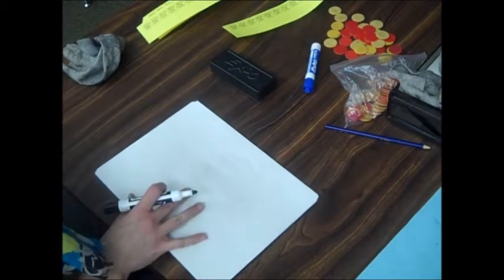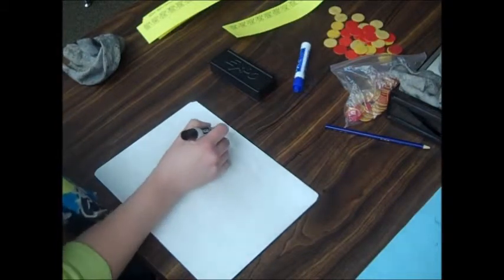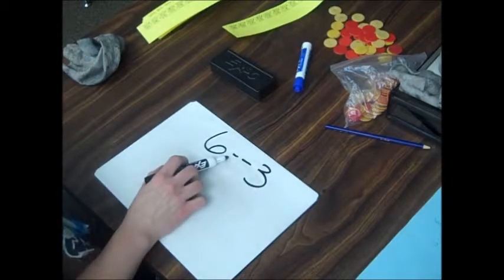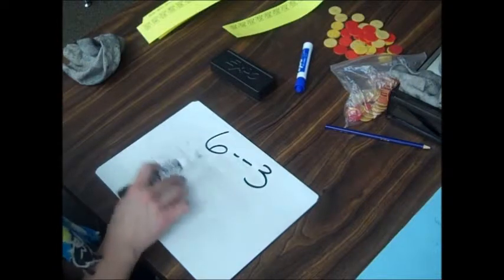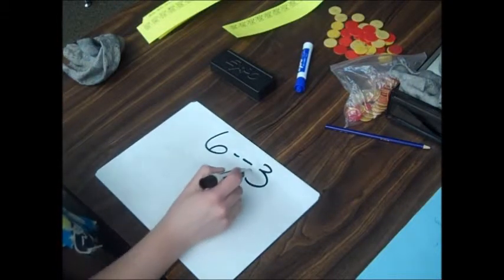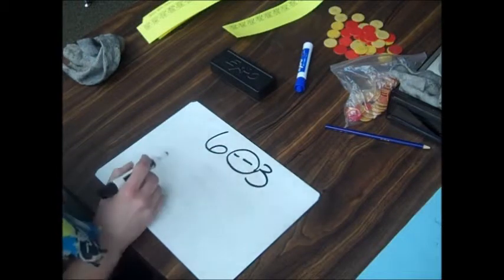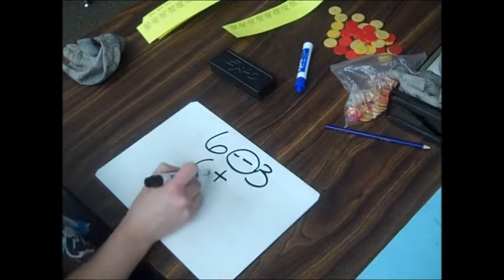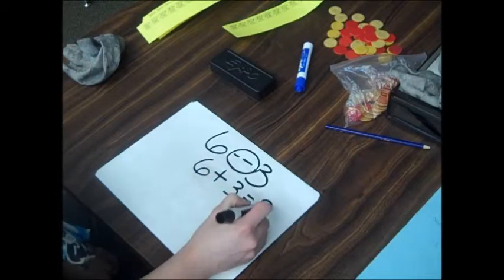When subtracting integers, there is a special type of problem called a double negative, during which we would have a subtraction sign next to a negative sign. Before solving this problem, we're going to rewrite the problem, changing the double negative to a positive, giving us the problem 6 plus 3, which we know equals 9.